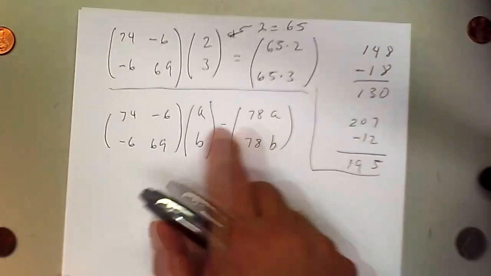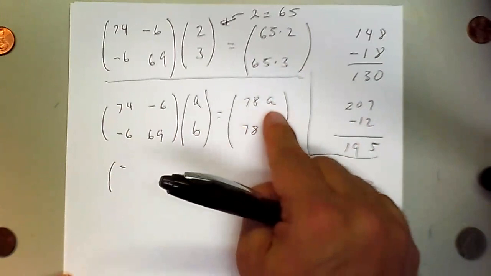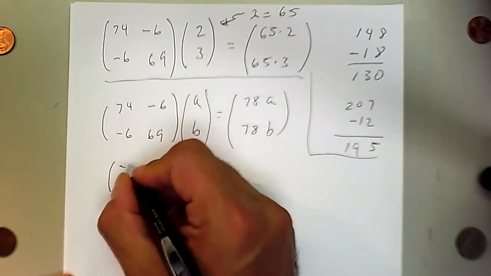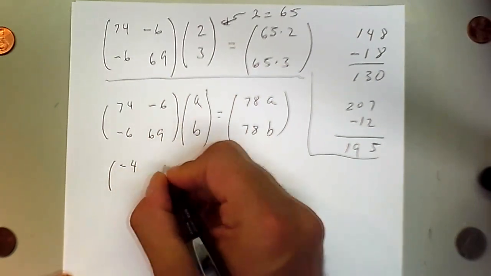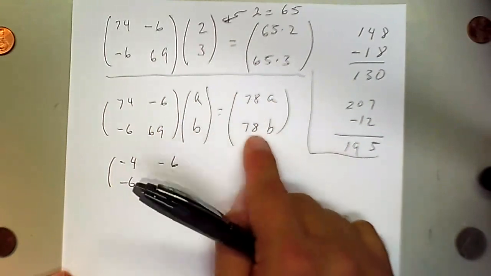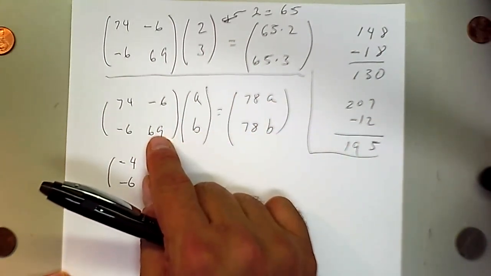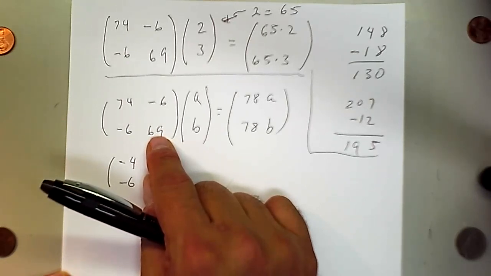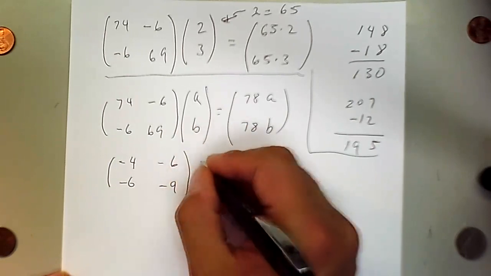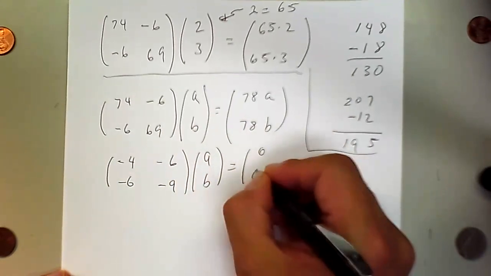Okay, so we subtract 78 from both sides of the equation, and we end up with, well, 74 minus 78, and that is going to give us negative 4. Keep the negative 6. Keep the other negative 6 because we're subtracting 78 from the B portion of this equation. Negative 9. Yep. So A, B equals 0, 0.